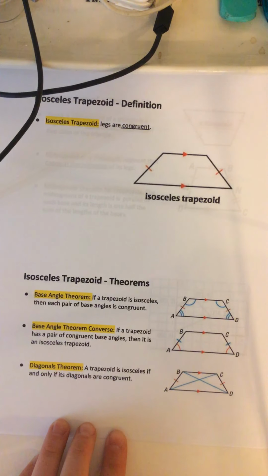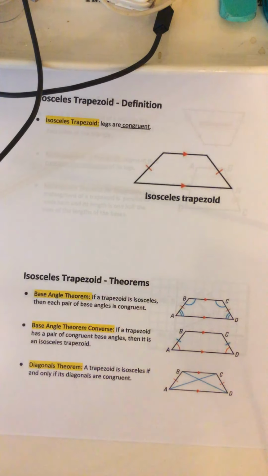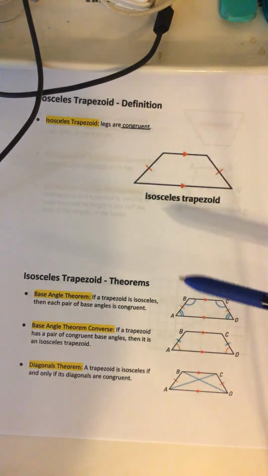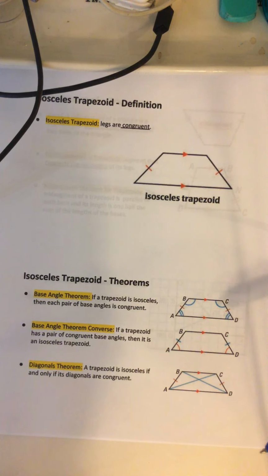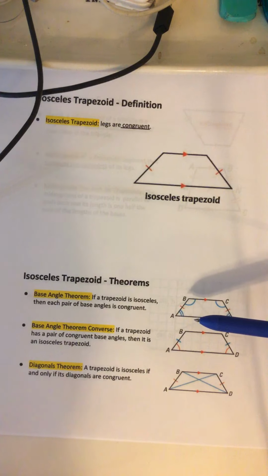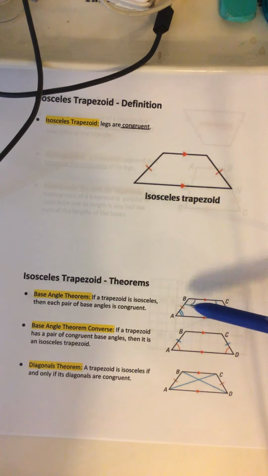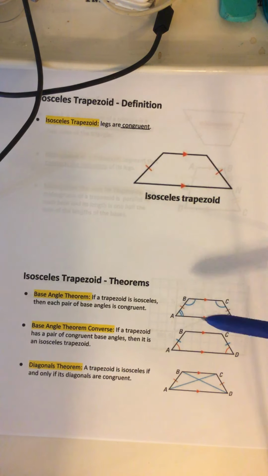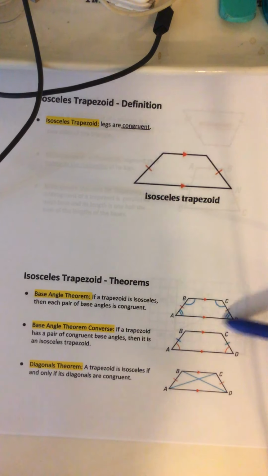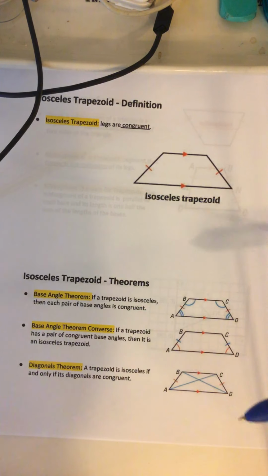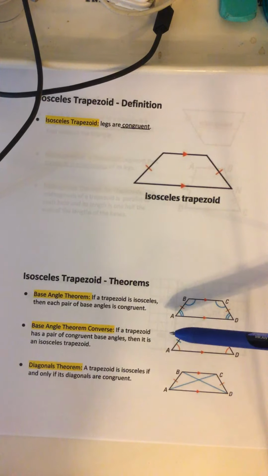So then our theorems that go with this are right here. Again, pause the video if you need time to write these down. Our base angle theorem: if a trapezoid is isosceles, then each pair of base angles is congruent. So we talked about the base angles on that first definition slide, but now for an isosceles trapezoid, they're congruent. And then we also have the converse of that, so kind of just flipping our logic around.